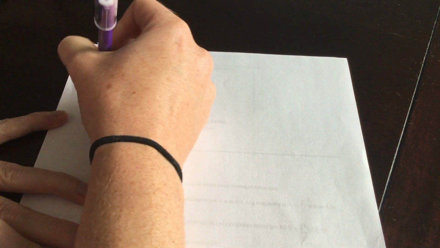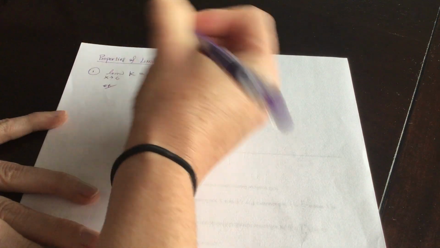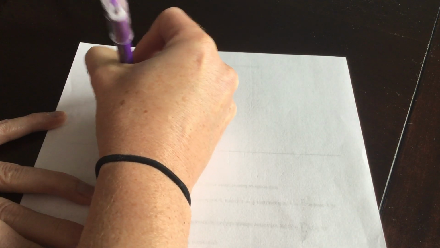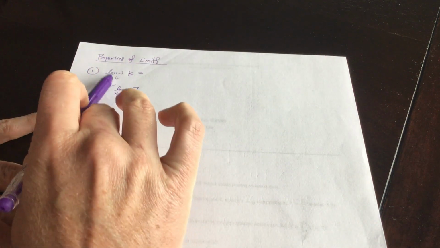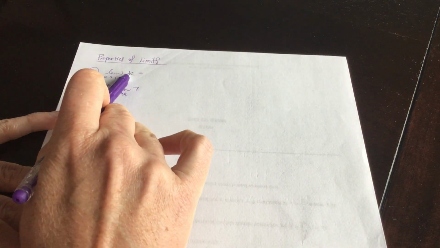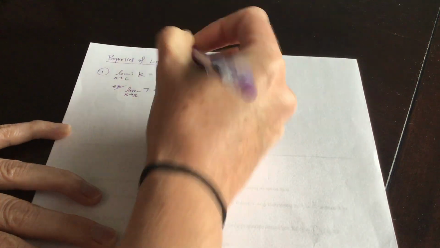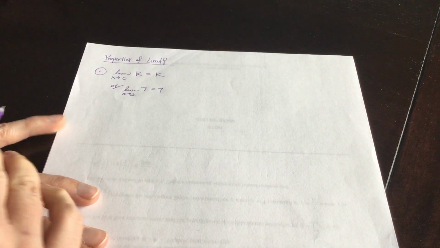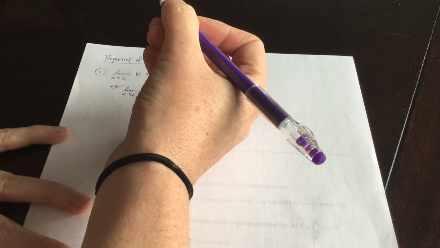If you need an illustration for this one, we kind of did one in the previous example when I did the limit as x approaches 2 of 7. See how your target number is a constant like it has here, and then your function rule is a constant as well, and the answer here was 7. So in general, the limit as x approaches a constant of a constant would just be that constant. There you go. So that's property 1.